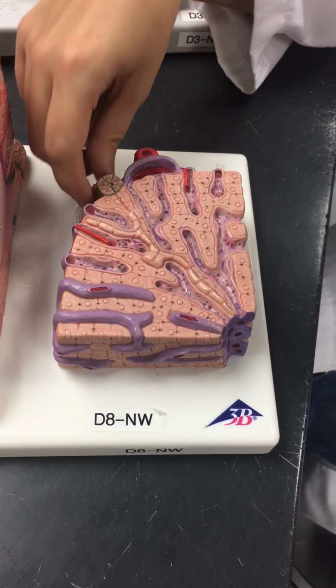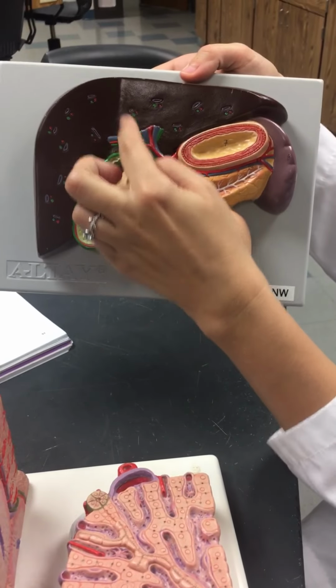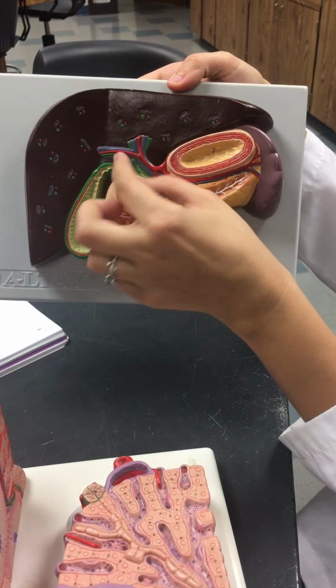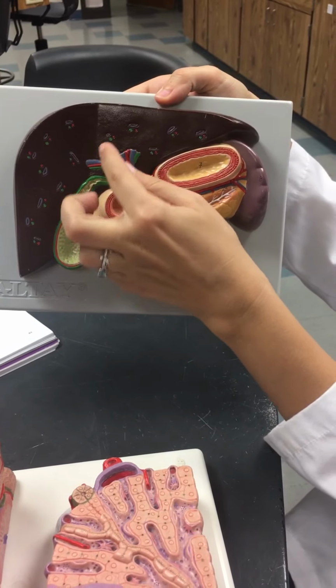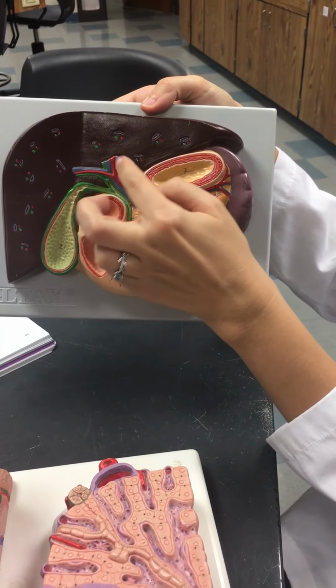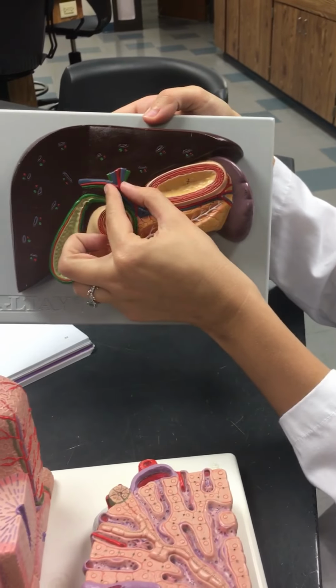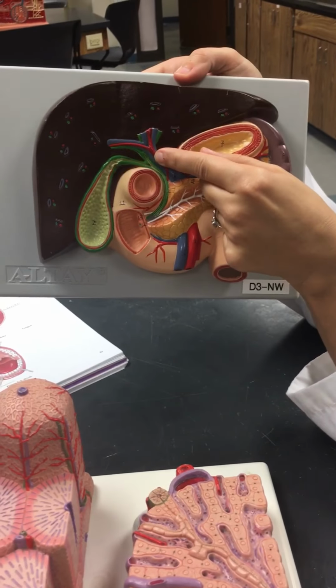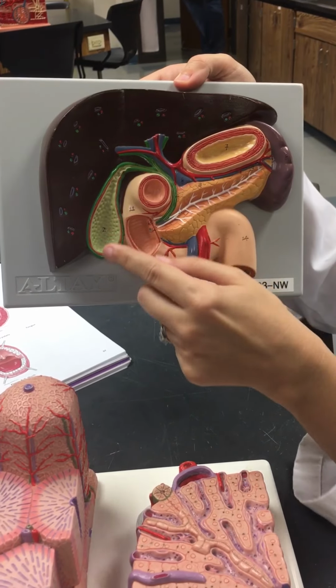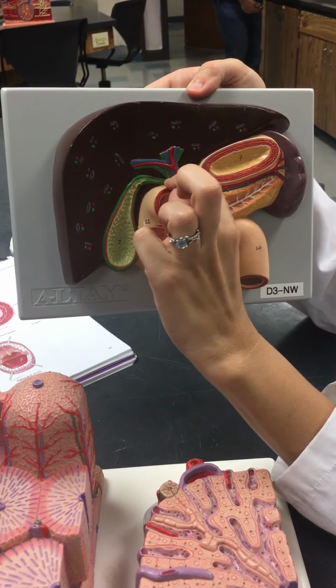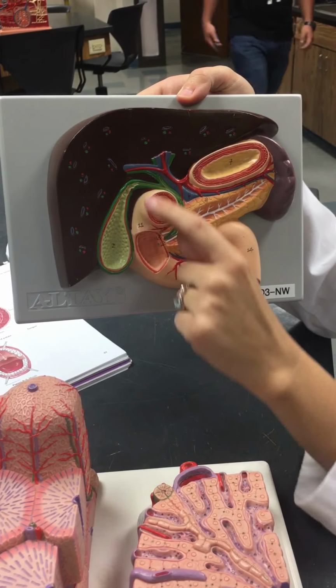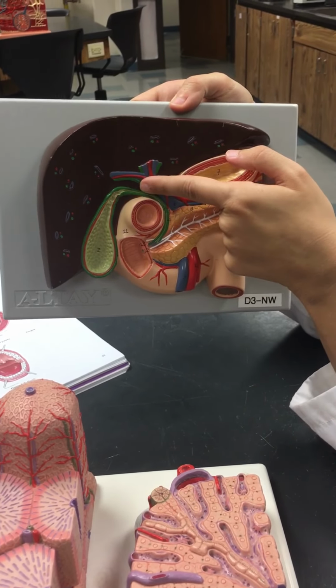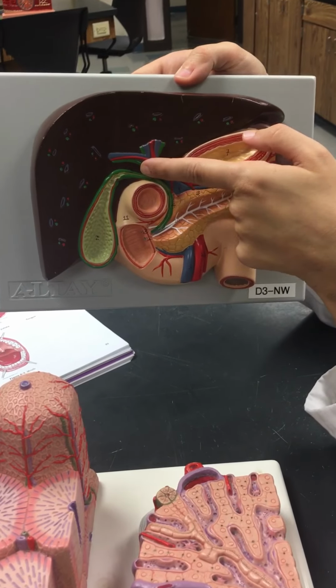And then the bile travels out of the liver, through all of these bile ductules, and enters these hepatic ducts right here. The hepatic ducts converge to form, right in here, the common hepatic duct. And then the bile can travel to the gallbladder through this duct number 3, it says. That's the cystic duct.